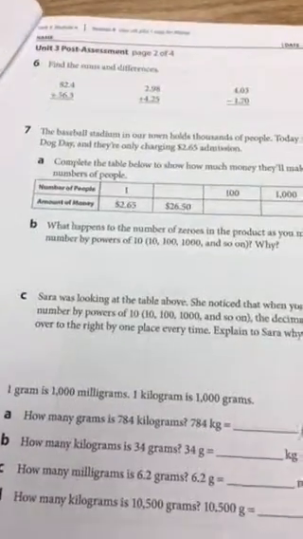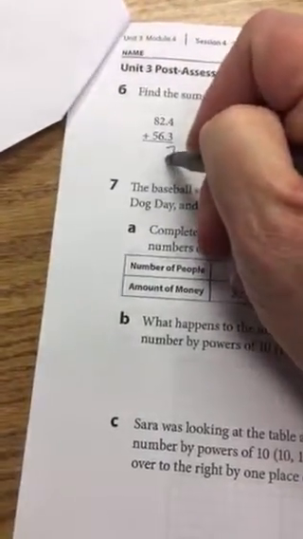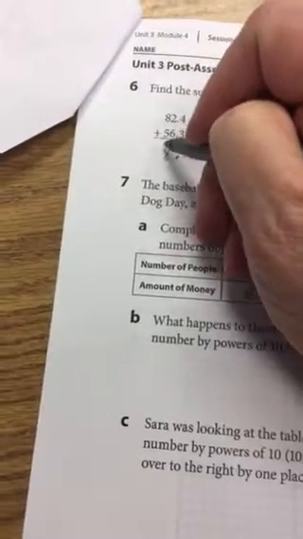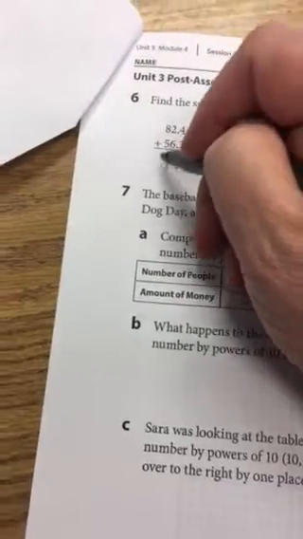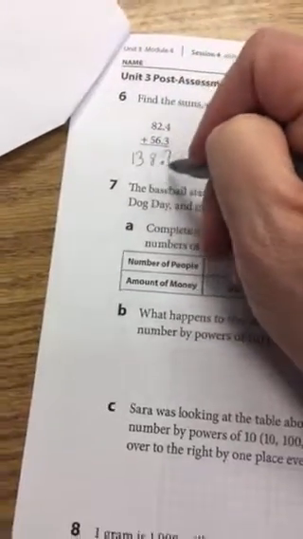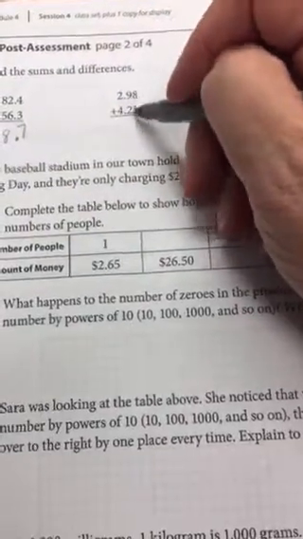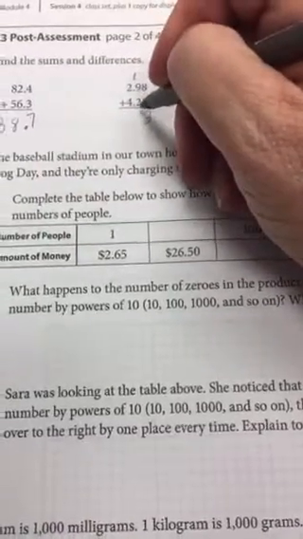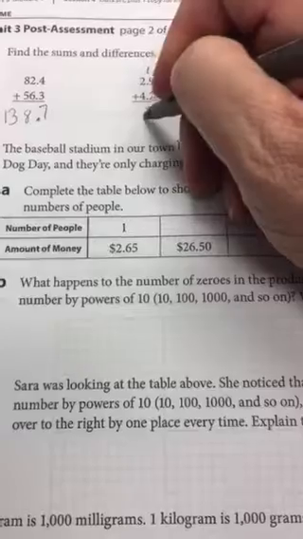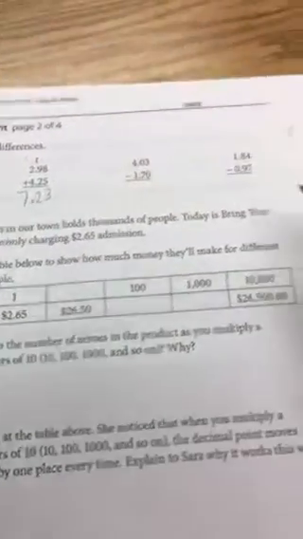All right, here is page 2. So here it's just adding, subtracting. So 7, 8, and 8 plus 5, 8 plus 8 is 16, 13. So 138 and 7/10. It's 8 plus 5 again, so 13. 10 plus 2 is 12, and one more, 7 and 23/100.